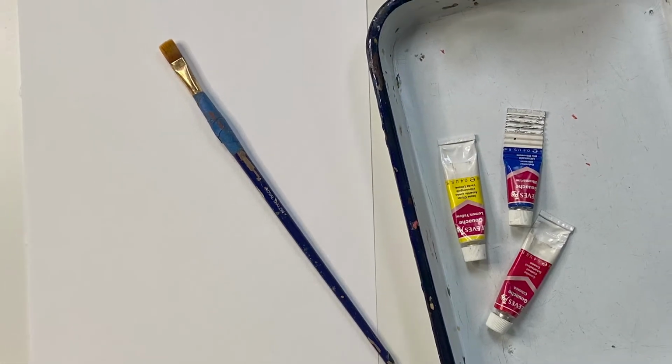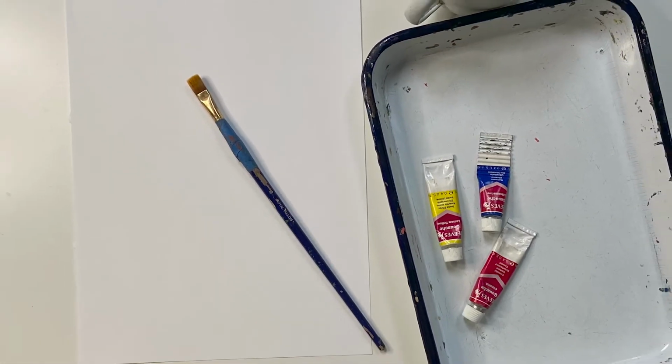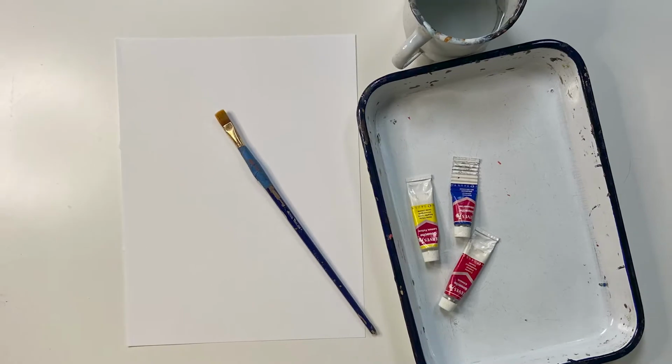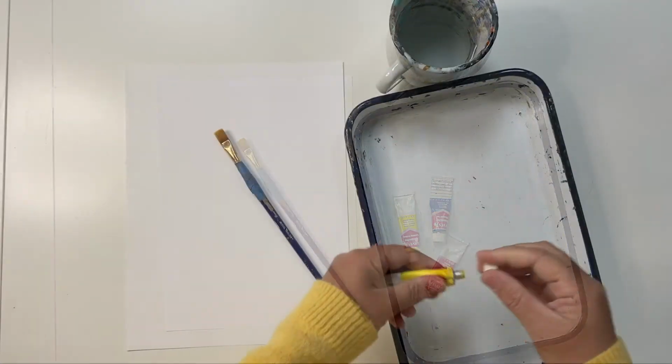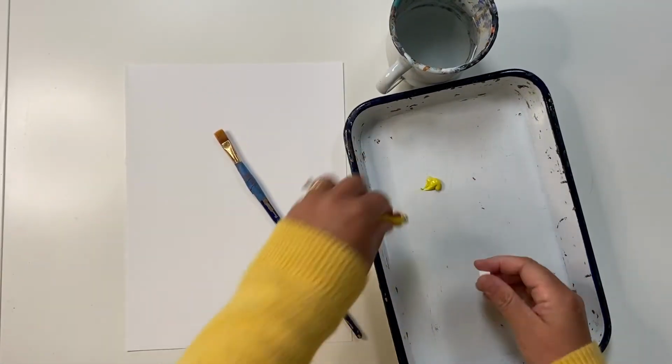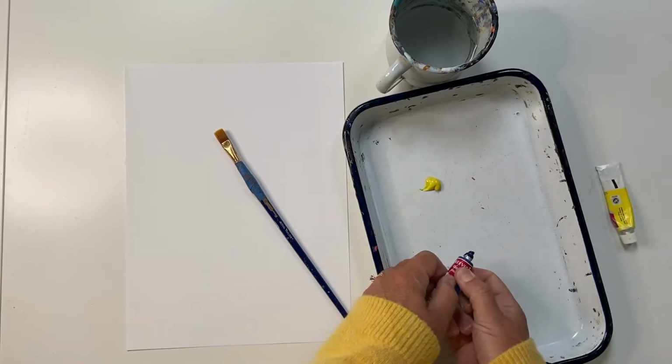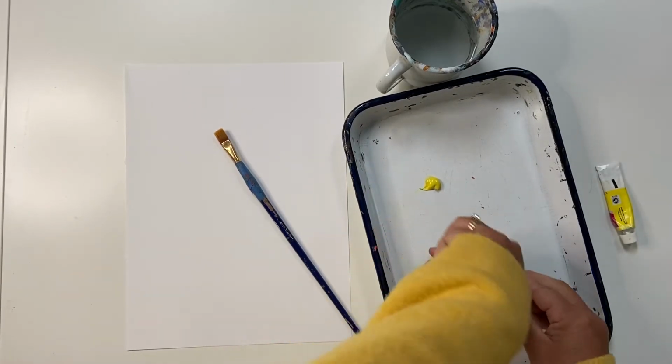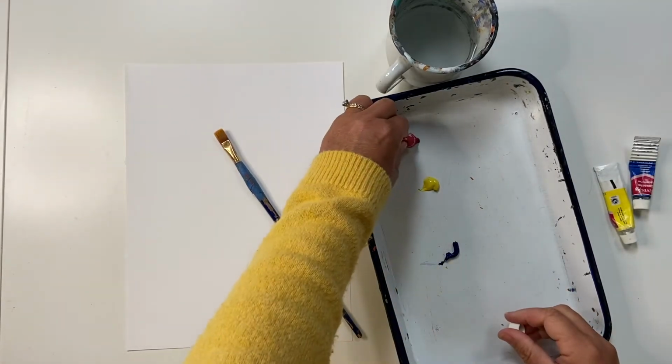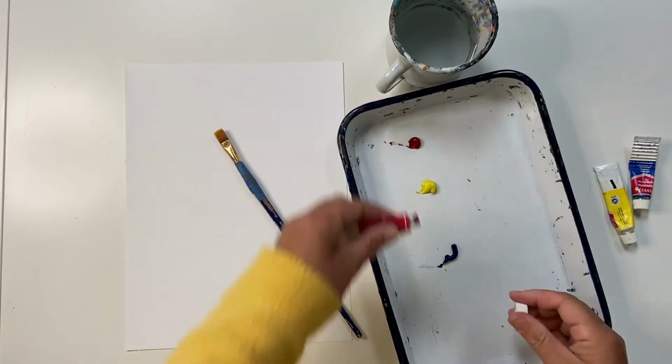Let's get started. For today's lesson, you'll need some watercolor paper, some watercolors or gouache, and a pencil and an eraser. Gouache is an opaque watercolor. Remember, opaque means not see-through or not transparent. Gouache sort of falls in between watercolors and acrylics.